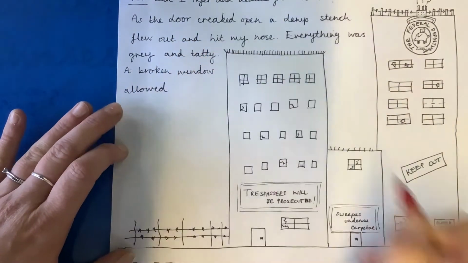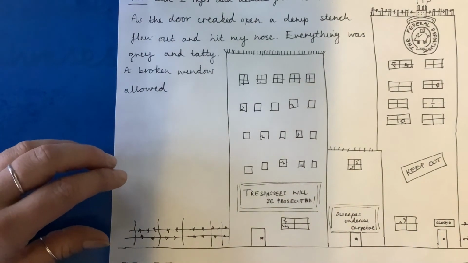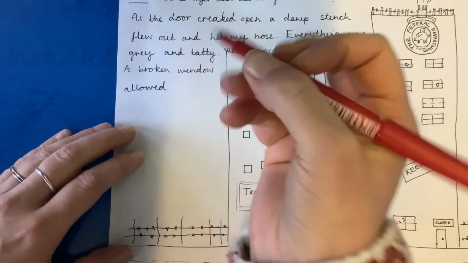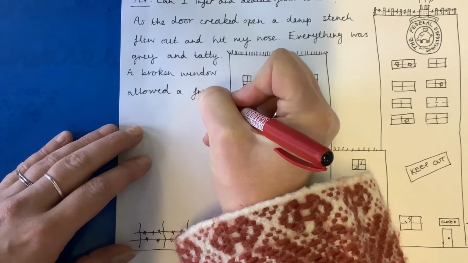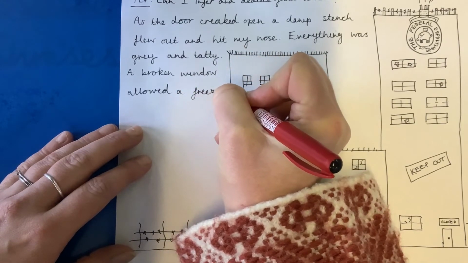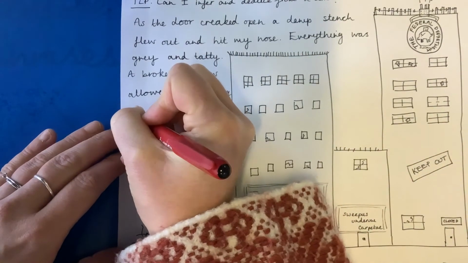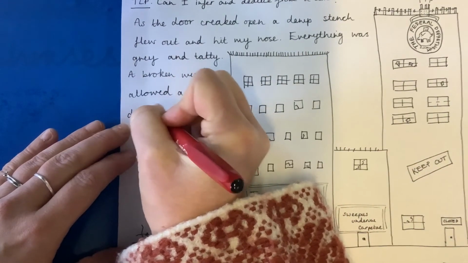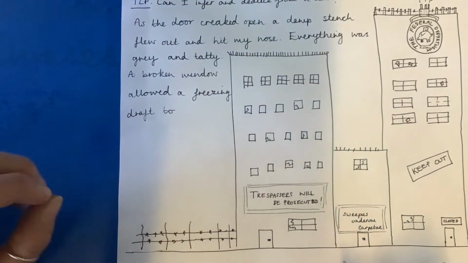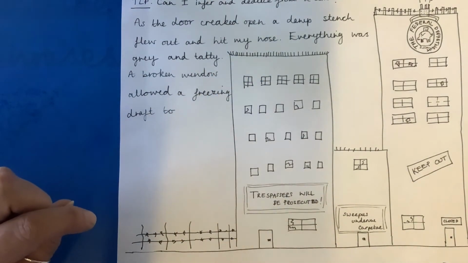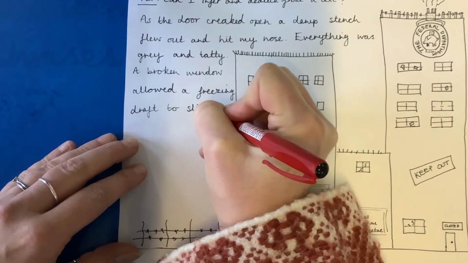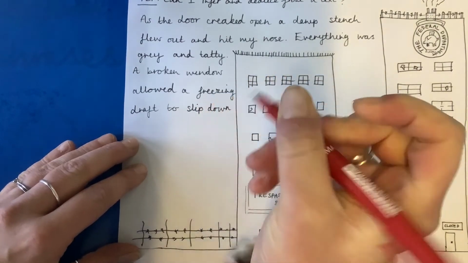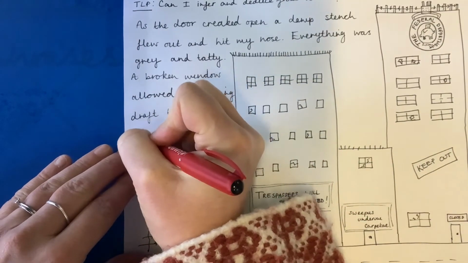Allowed, I don't want to say a cold draft, I want to say something more than cold, a freezing draft to, I don't want to say go down my jumper. I know, slip, that kind of sounds a bit creepy. To slip down my jumper.